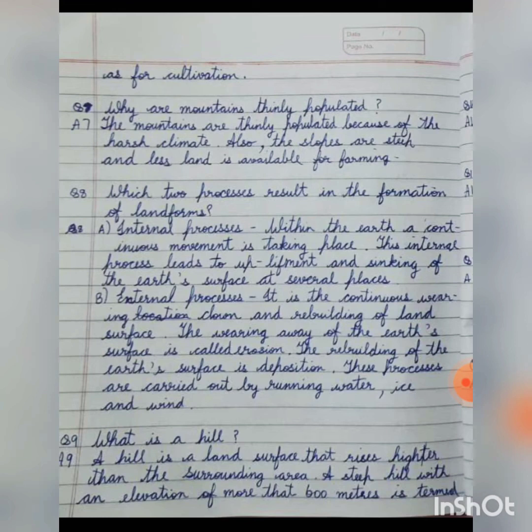So internal processes, within the earth a continuous movement is taking place. This internal process leads to upliftment and sinking of the earth's surface at several places. So at some places upliftment happens, at some places the land sinks, due to which different landforms are formed.